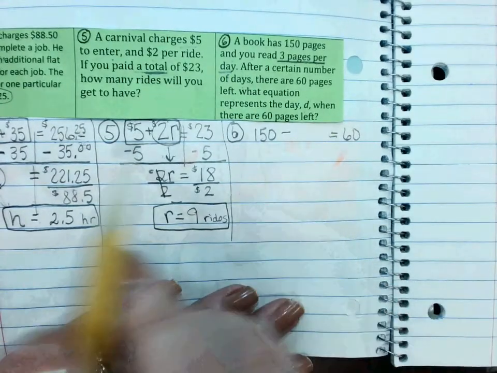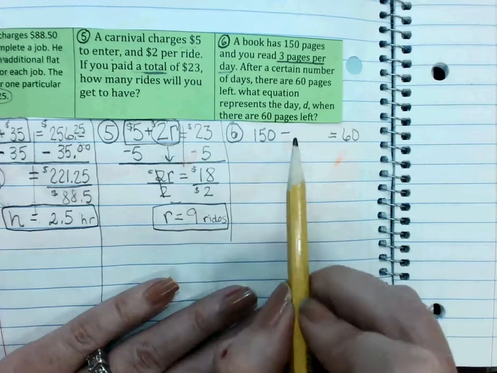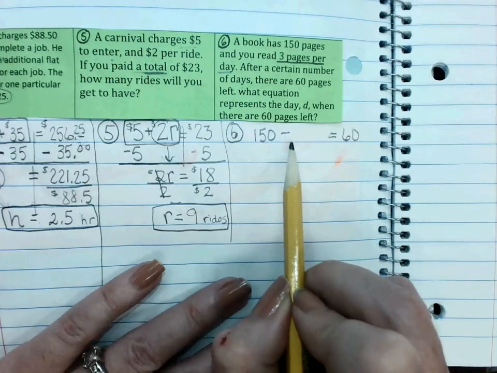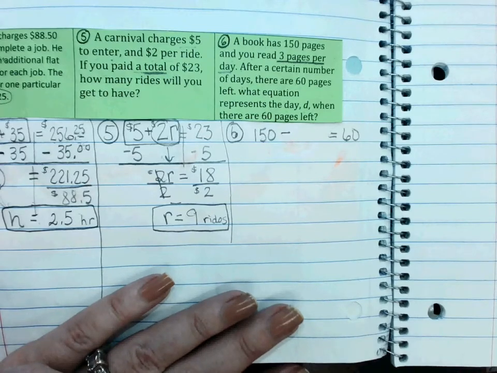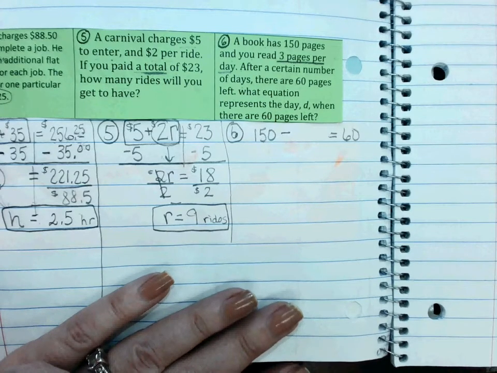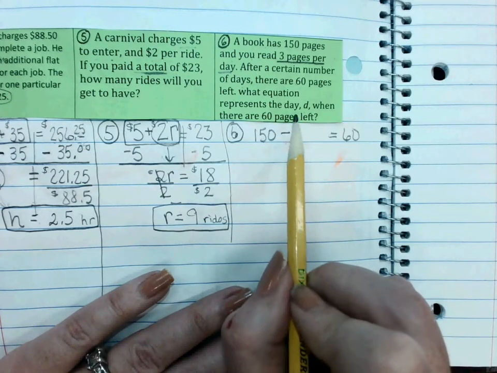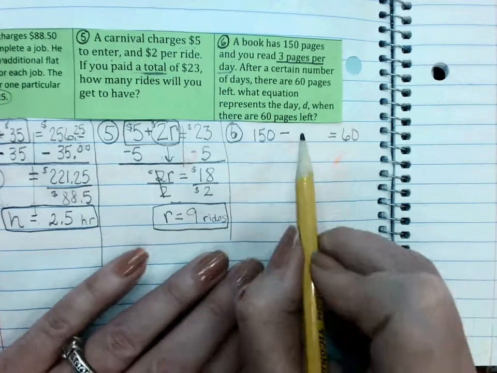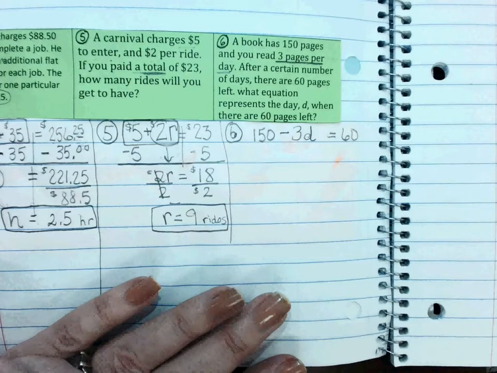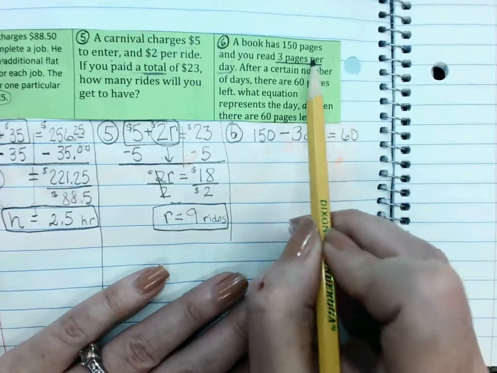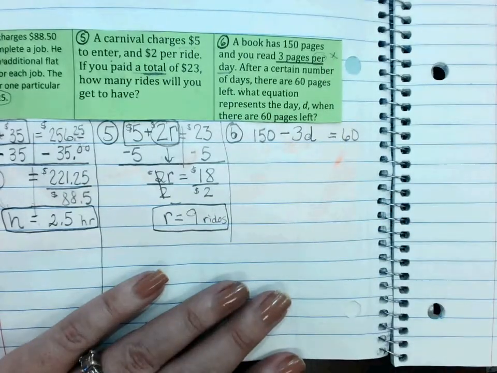I'm starting with 150, and then as I read them, the number of pages I have left to read are going down, so that's why I'm subtracting. How are we going to write 3 pages a day? Think about it. For each day you're reading, you need to read 3 less. So, 3 pages a day. Even though I'm using the word per, here again, it's being used to multiply.